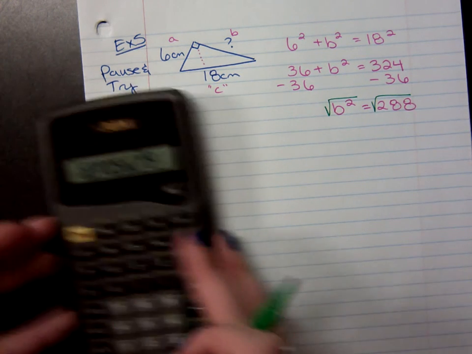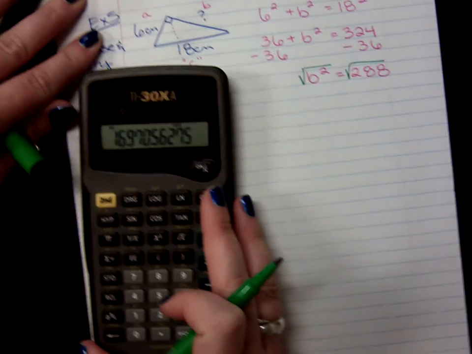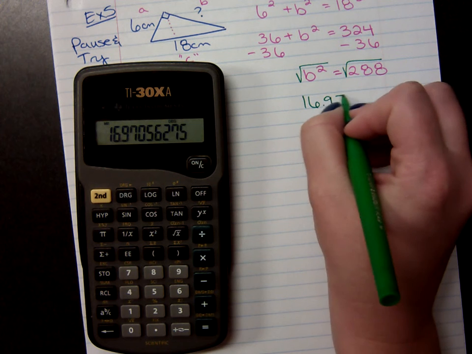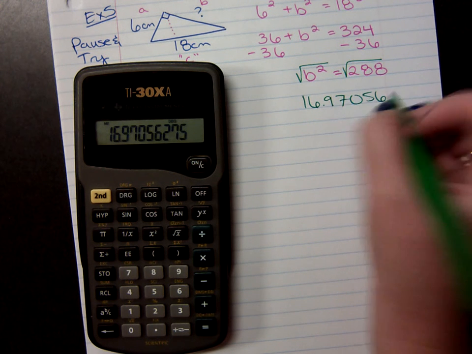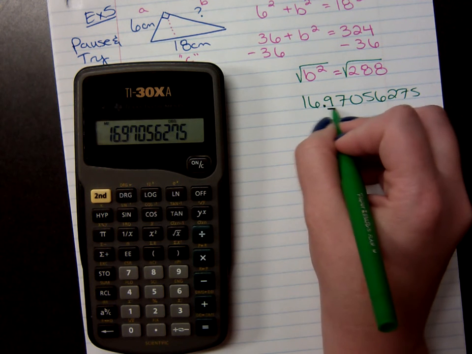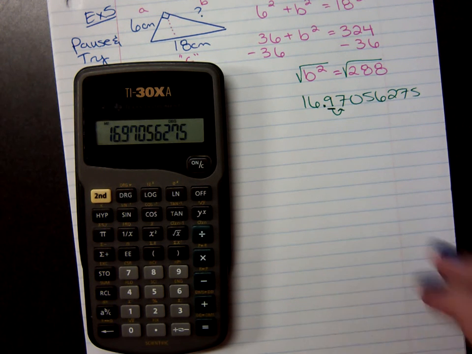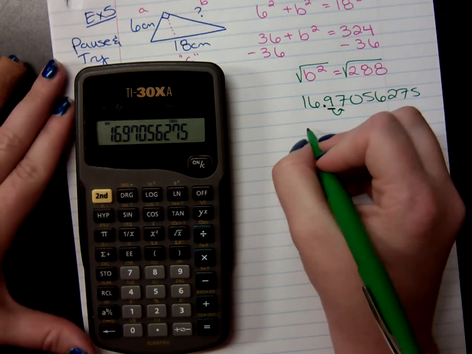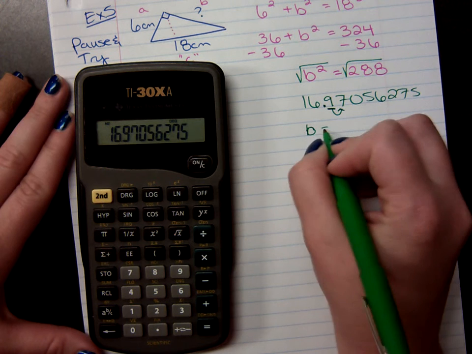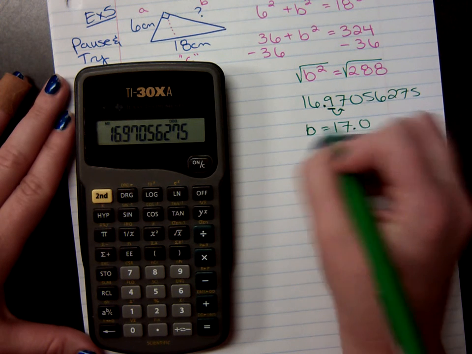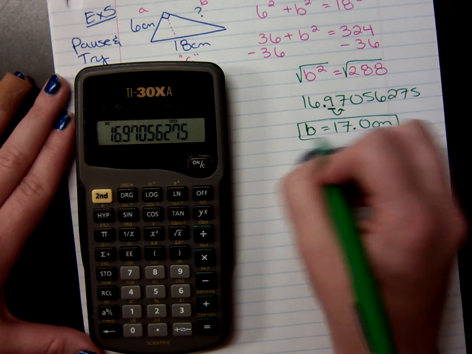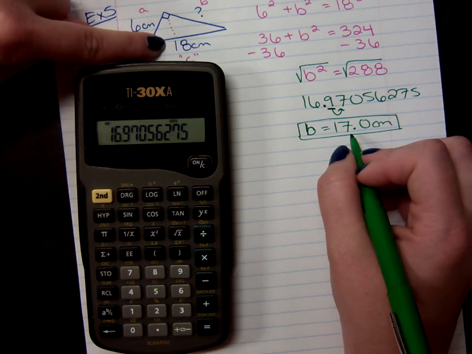You get this big crazy decimal. We're going to round to the nearest tenth. So it's 16.97056275. We're going to round to the nearest tenth. The 7 tells us to round up. The 9 would round to the next number, so 17. So side B is going to be 17.0 centimeters. Again, just shorter than the hypotenuse.